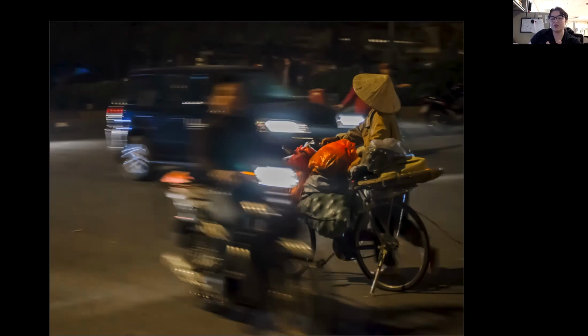I understand what you're going for in terms of the motion blur contrast, but I feel, and I know street photography is difficult, that even though the concept is good, the execution is lacking. Thank you. Next.